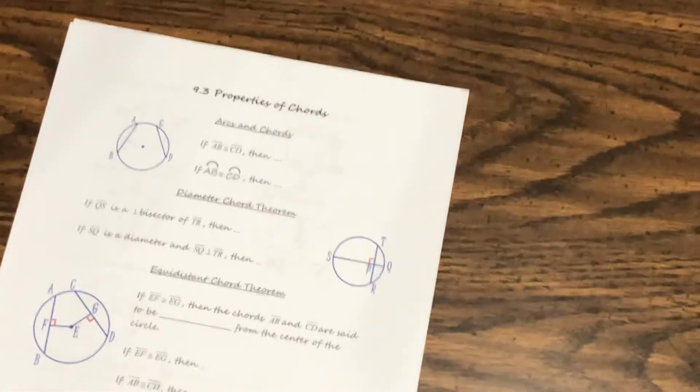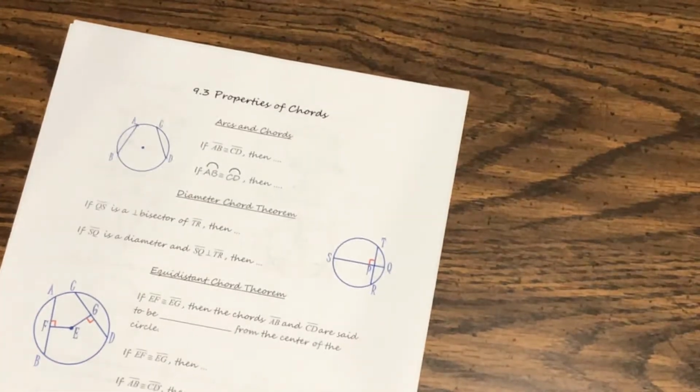What's up, everybody? We're back and we're going to talk about properties of chords today.